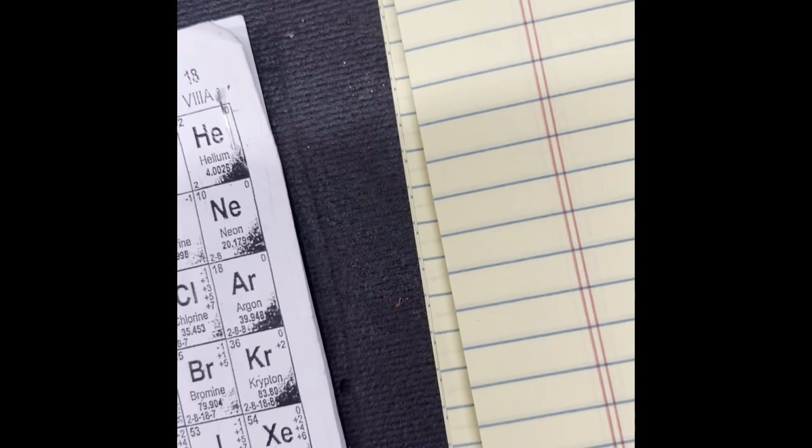Alright. And I'm gonna move on to the next page. Okay. 50-liter container designed to withstand a maximum pressure of 22.5. The container is holding 11.2 moles. Think through this.